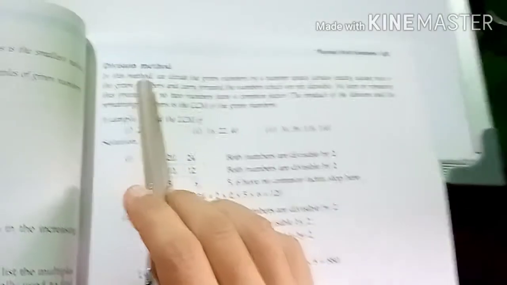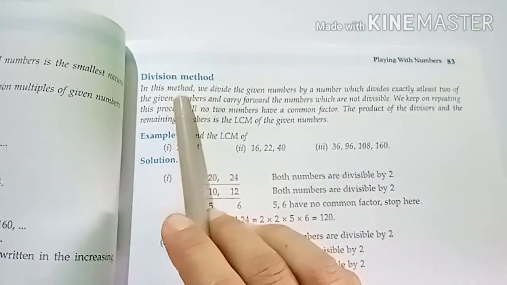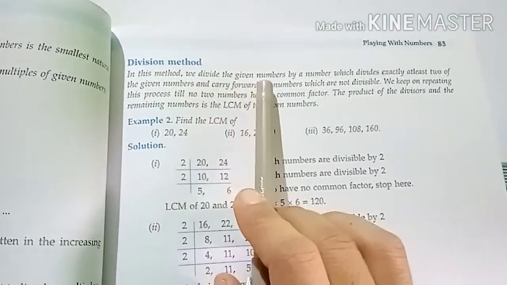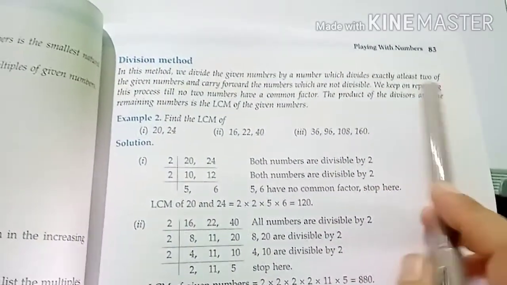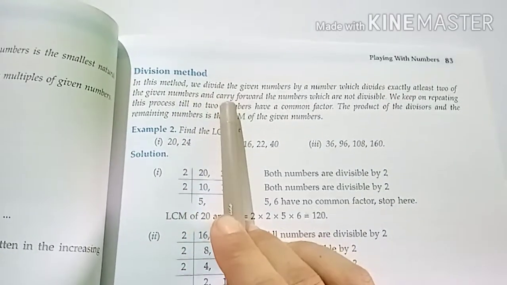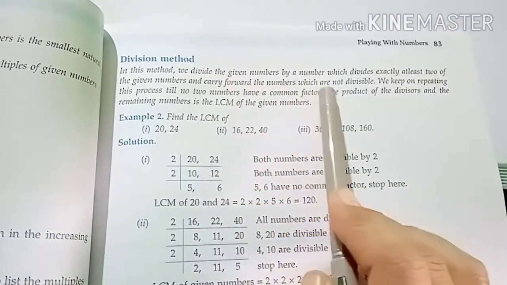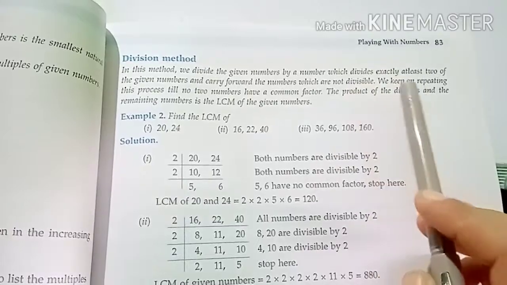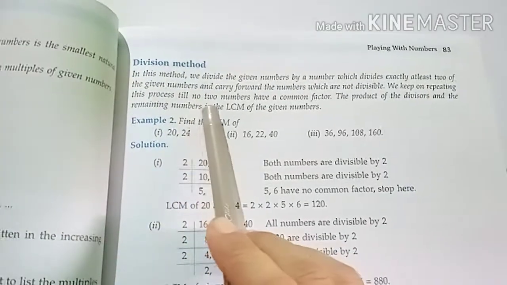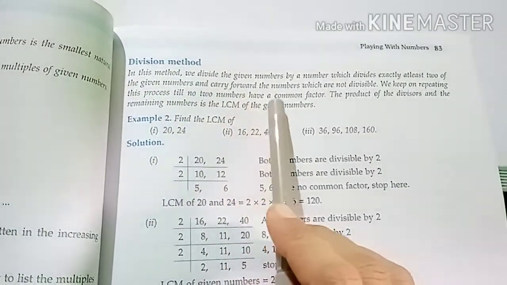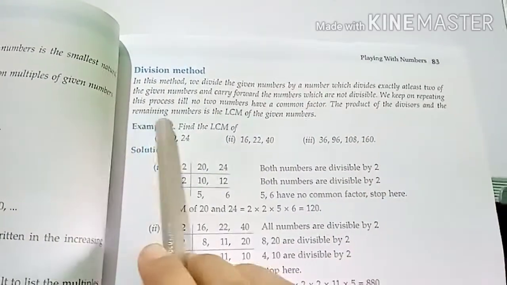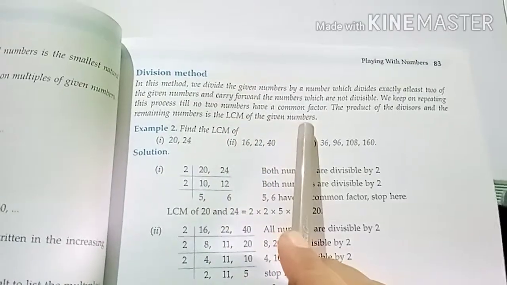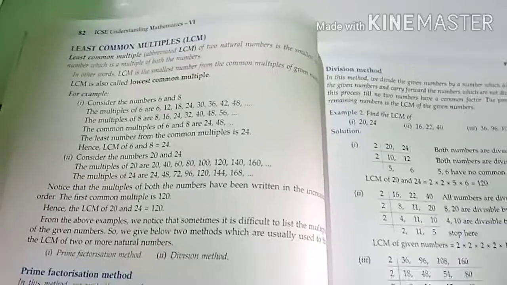And another one, the division method. In that, how do we do it? In this method we divide the given numbers by a number which divides exactly at least two of the given numbers and carry forward the numbers which are not divisible. We keep on repeating this process till no two numbers have a common factor. The product of the divisors and the remaining numbers is the LCM of the given numbers. This is the definition given in your textbook.